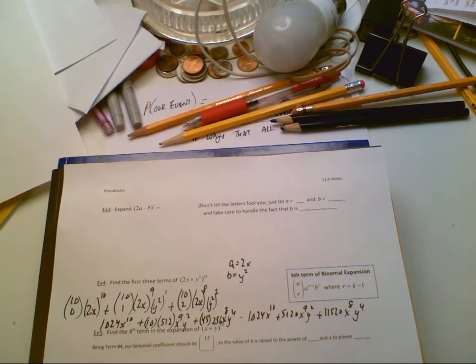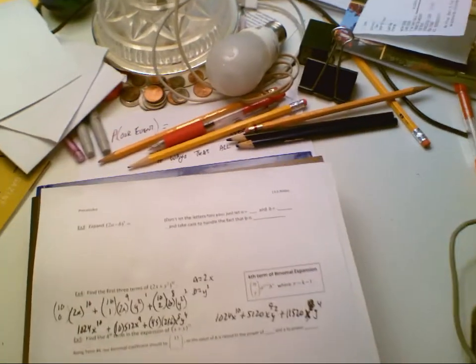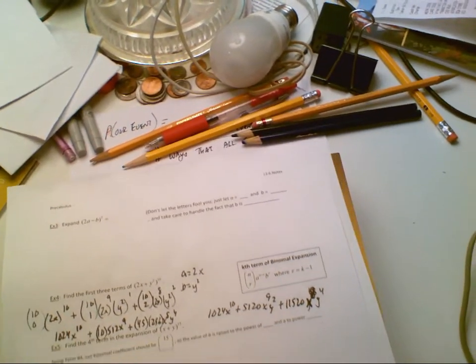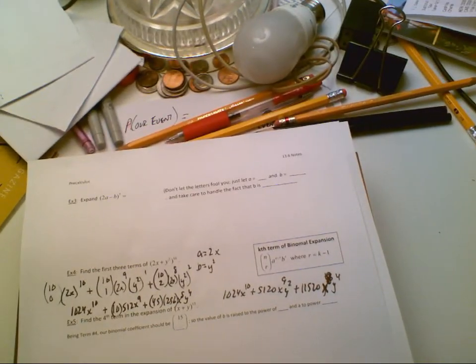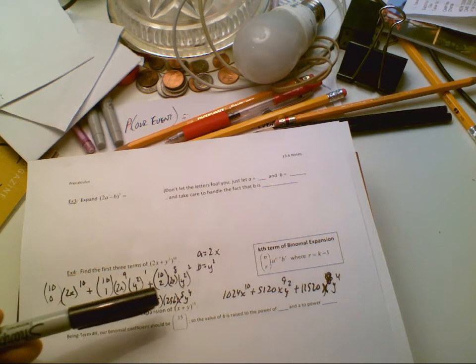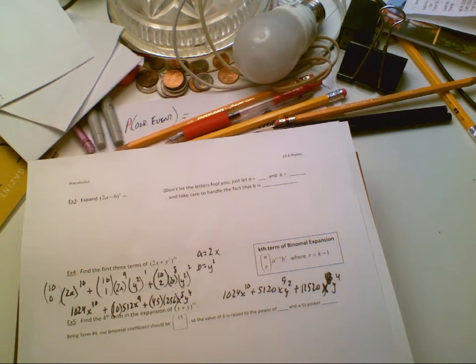Okay, let's go to our next problem. I'm going to just change pieces of paper just because it's visual, be a little bit easier to see. Example 5 says give us the fourth term in the expansion, x plus y to the 15th. A equals x, y equals b, fine, no problem here.